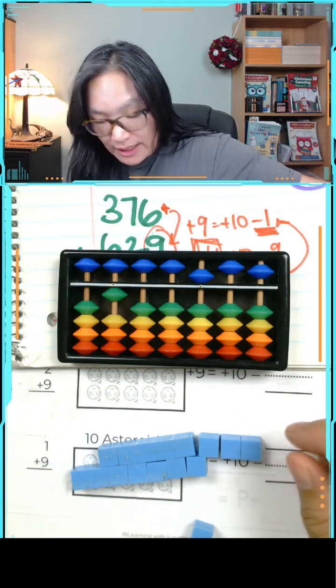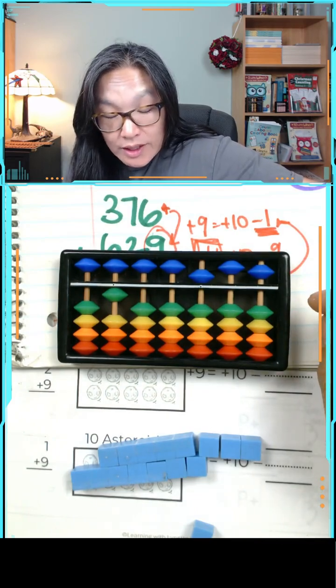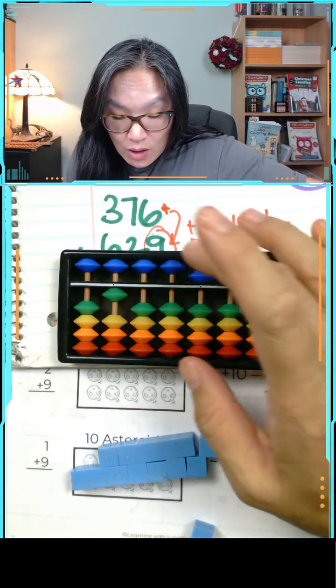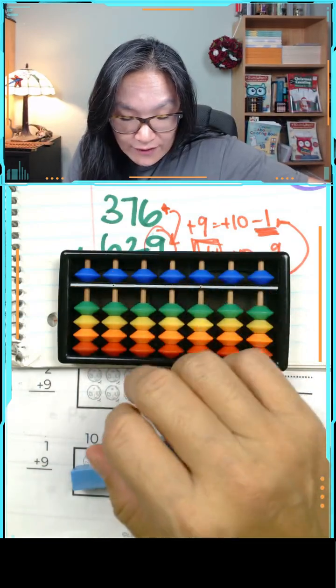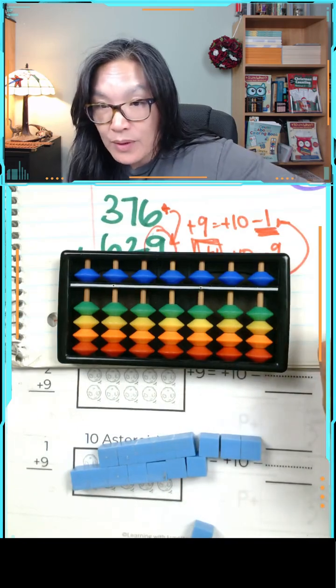So the blue, yes, the top bead is always going to be a blue. The top bead is always a value of 5. So this is 5, 5, 5, 5, 5. Yes, the top bead will always be 5.